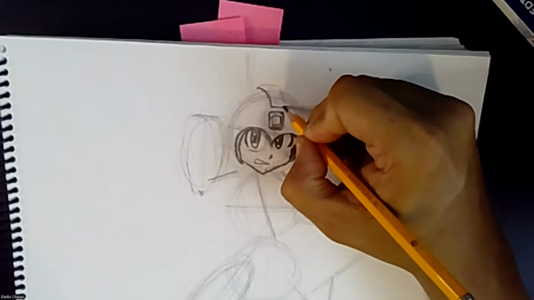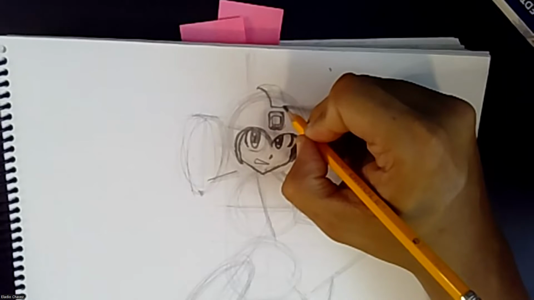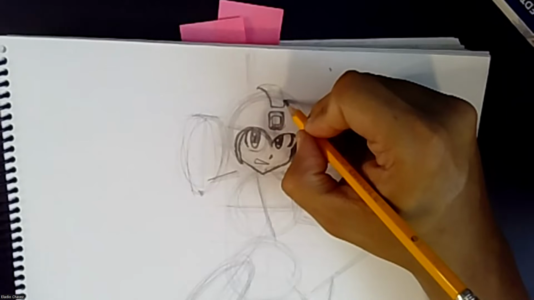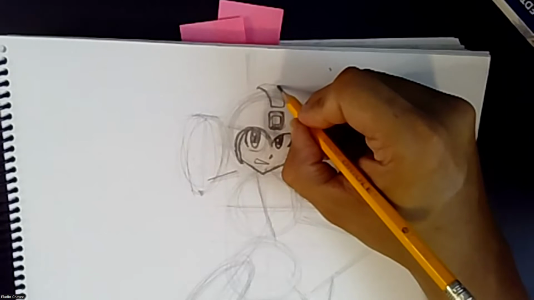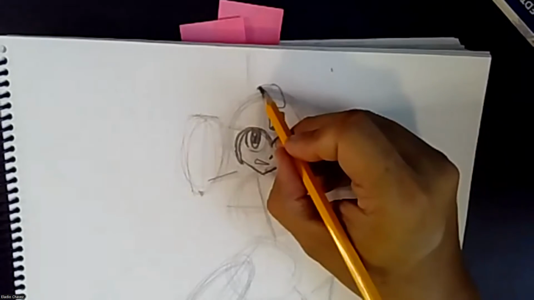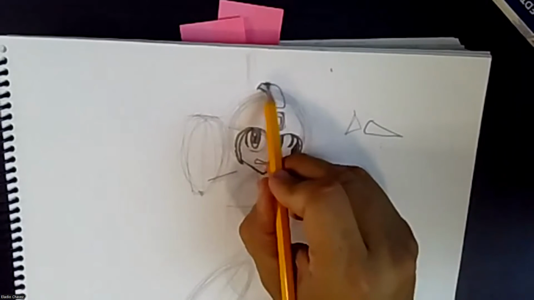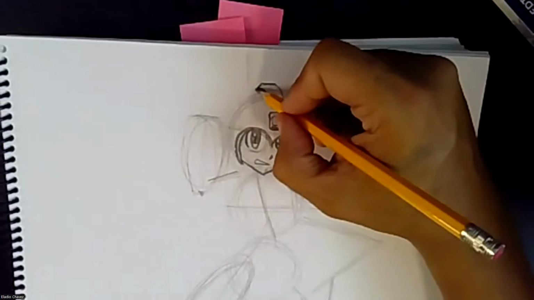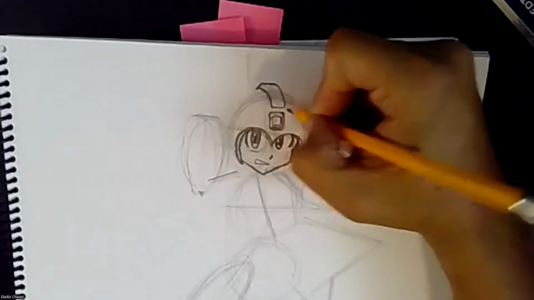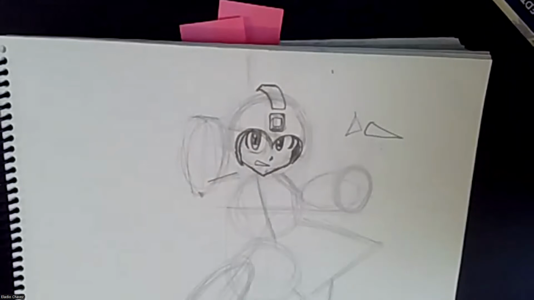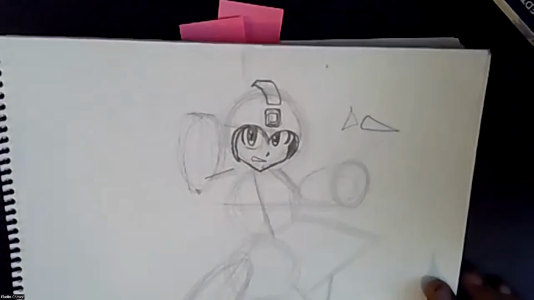And then from here, it actually goes up and above the helmet right here. It goes up above the helmet and then goes straight across right there. It's up and then across and then back down. That's it. Let me zoom in.